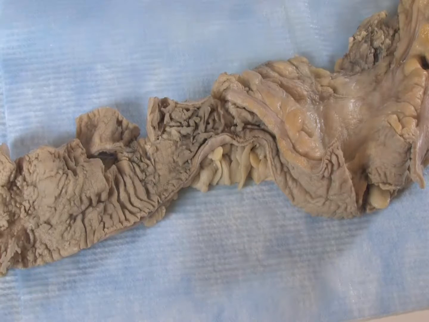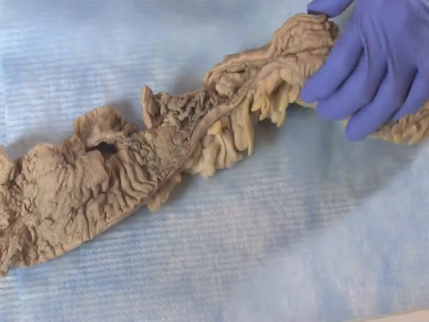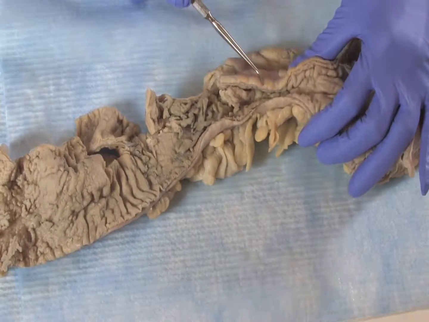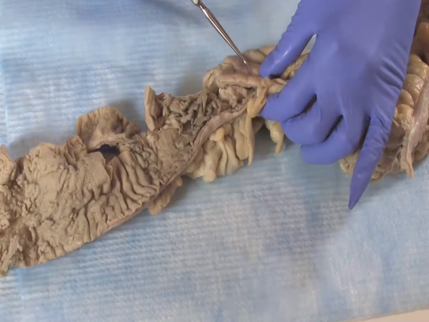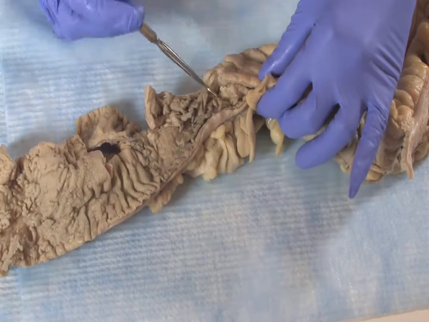You can see this area here, where the bowel wall has become thickened and scarred. As I reapproximate the cut edges of the colon, you can see the narrowing of the lumen.